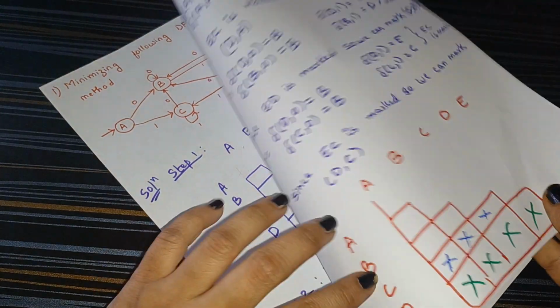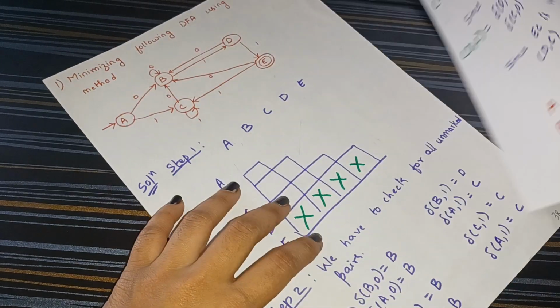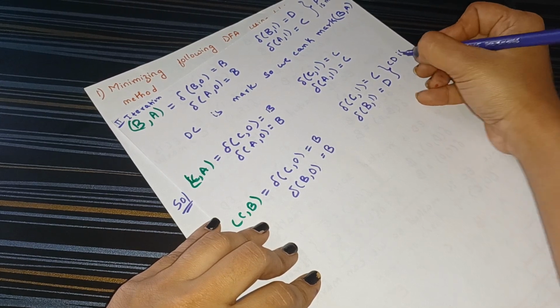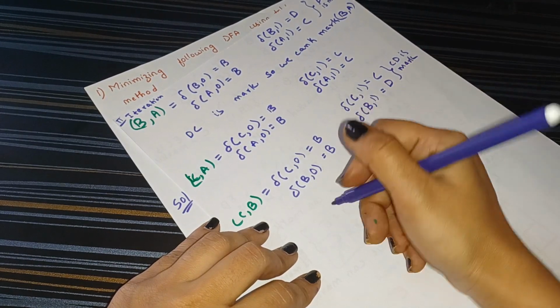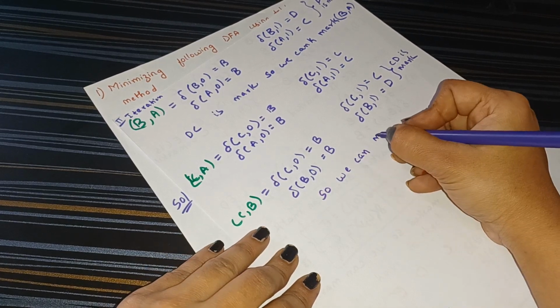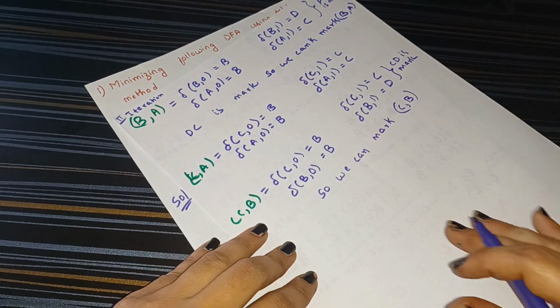CD or DC is similar. So since CD is marked, we can mark C comma B.